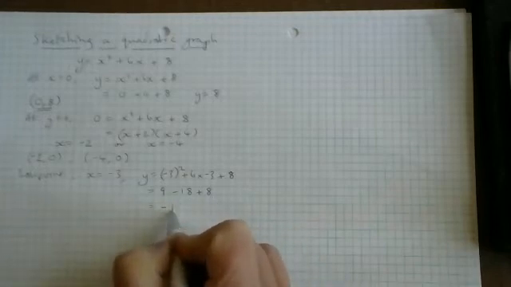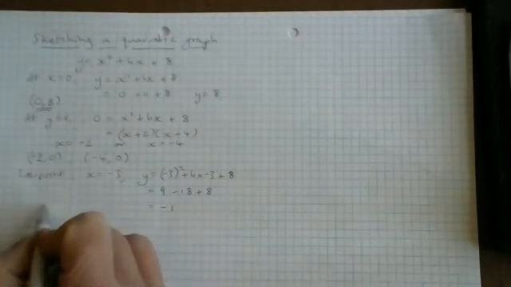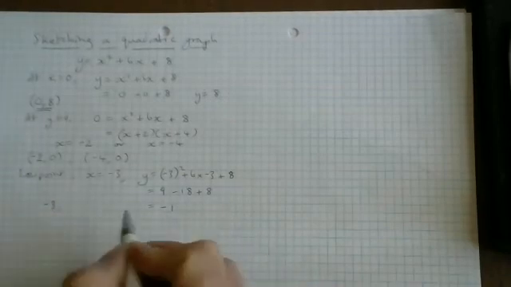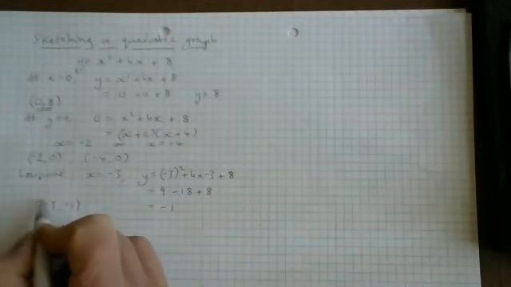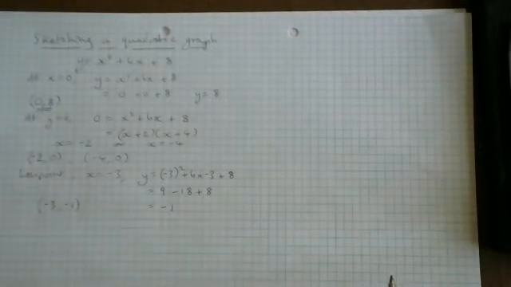So my low point is (negative 3, negative 1). And that's all I need to sketch this graph.